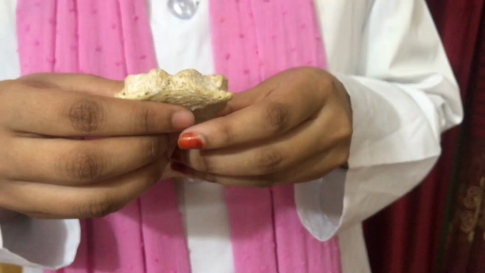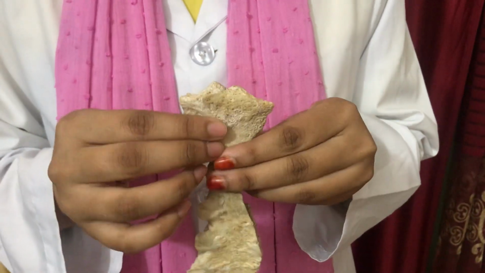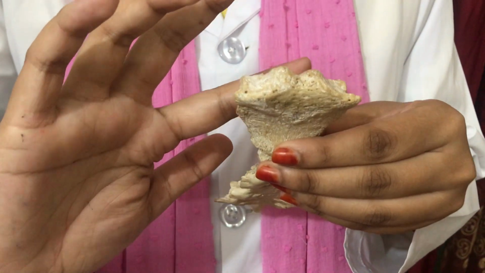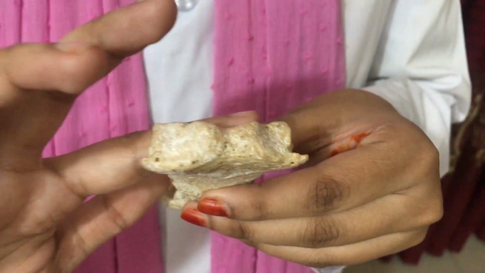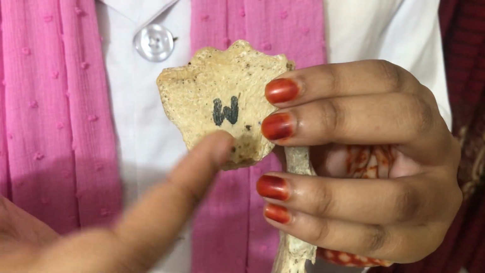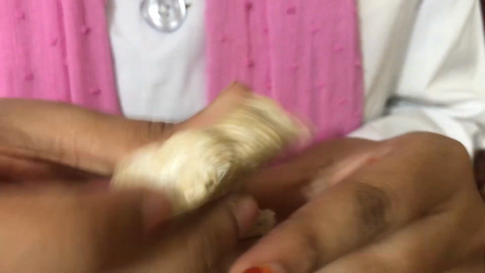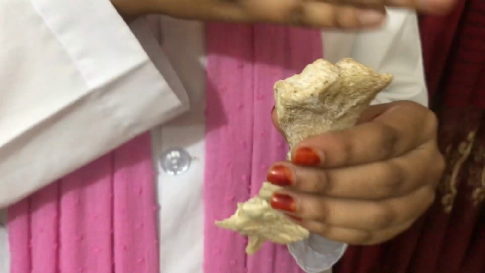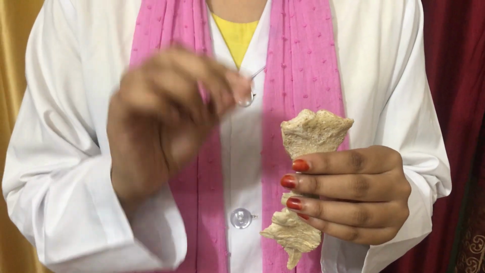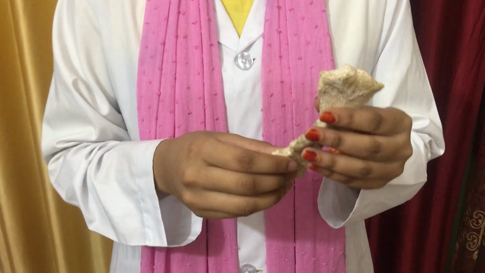And we are going to talk about the relations of the sternum. At the level of the manubrium, in the lower part there is the arch of the aorta, and in the upper part, from right to left, there are the left brachiocephalic vein, brachiocephalic trunk, left common carotid artery and left subclavian artery.